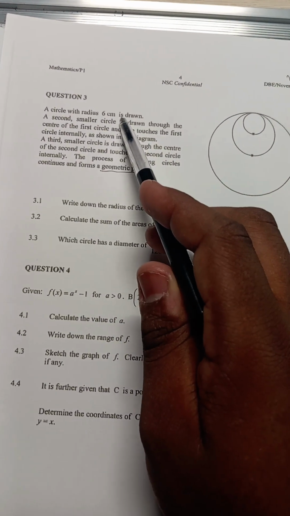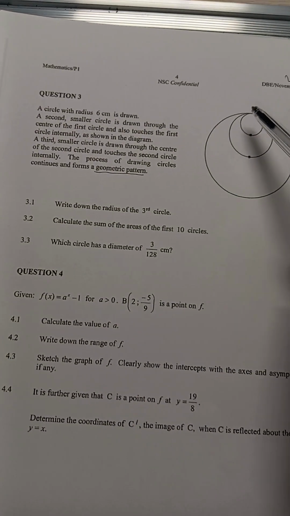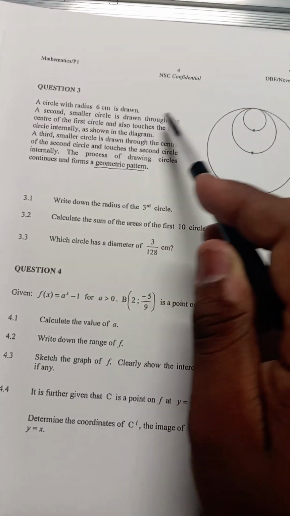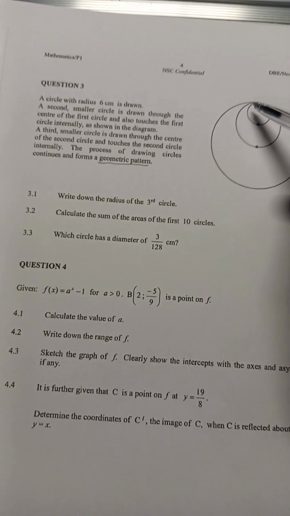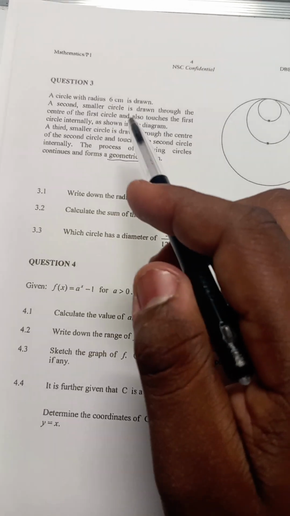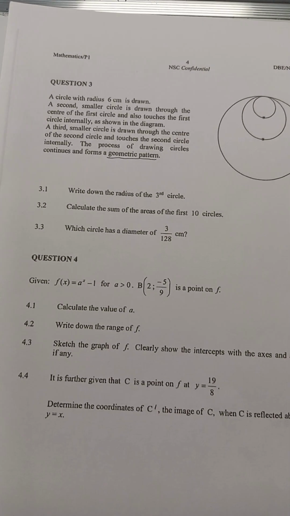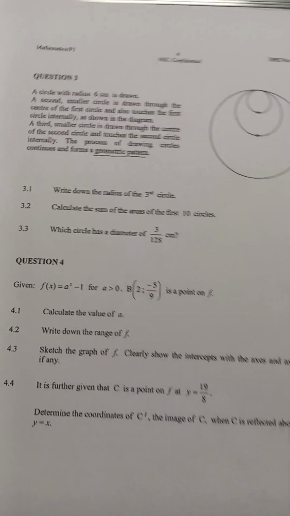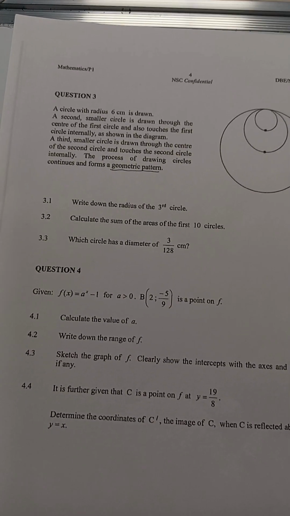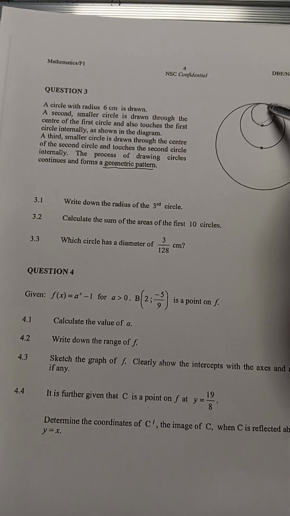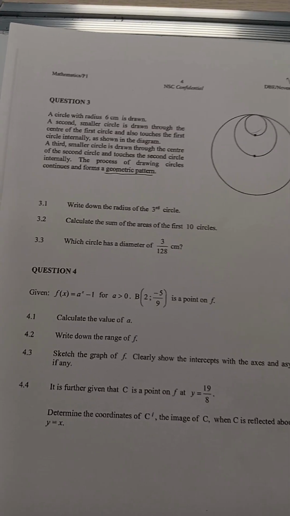A circle with radius 6 centimeters is drawn. So meaning that now this is a circle that I have. A second, smaller circle is drawn through the center of the first circle. So this is the second circle I have. Now what is it saying? And also now I have a third smaller circle that is drawn through the center of the second circle and touches the second circle internally. Now here is the smaller circle touching the small circle internally. Can you see it? Touching the second circle internally.